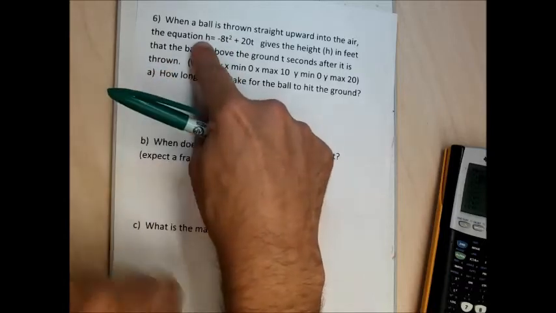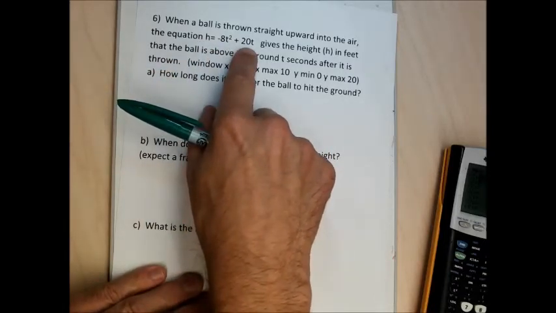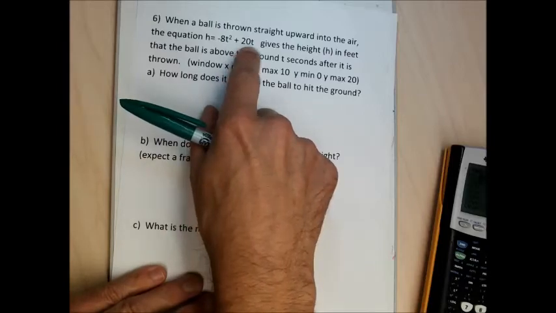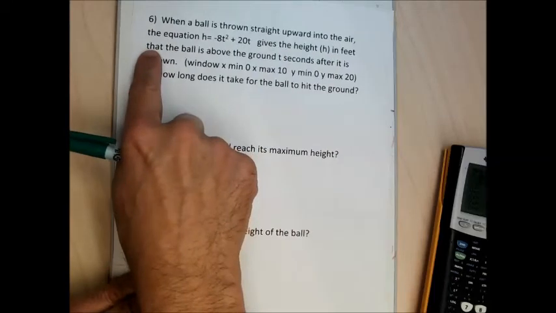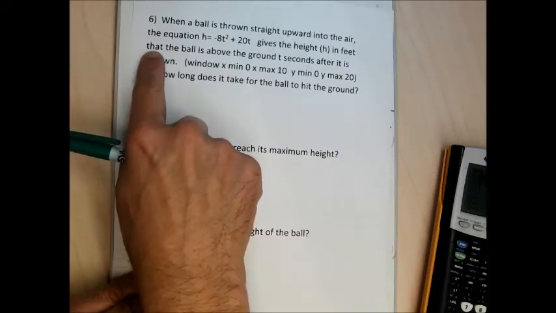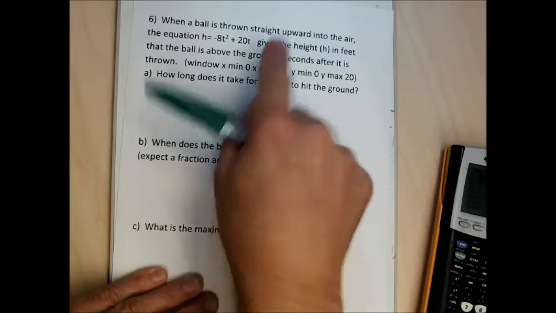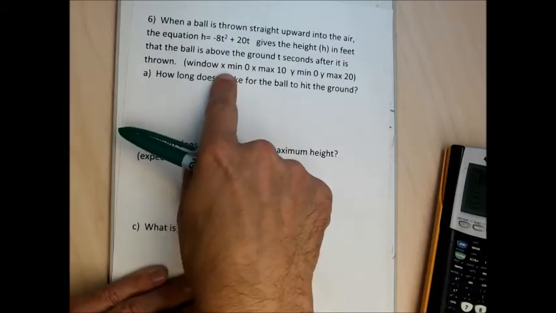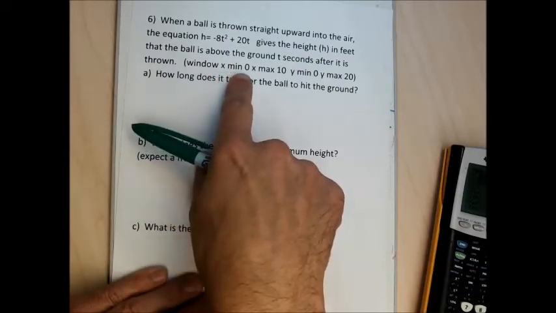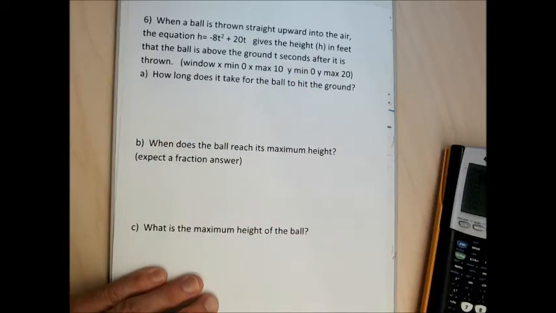It says the height of this ball is equal to negative 8t squared plus 20t, where the height's in feet, and this equation maps the height of the ball for the t seconds that it's been thrown. And it says if you want to do this on your calculator using a graphing window of 0 to 10 for the x's, 0 to 20 for the y's, it'll be fine.